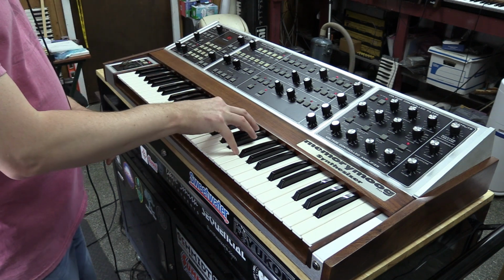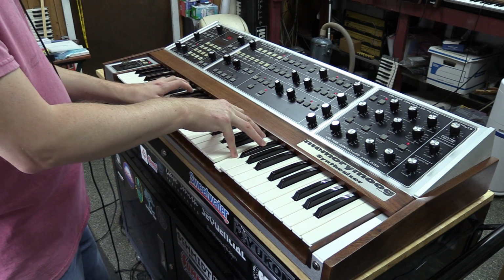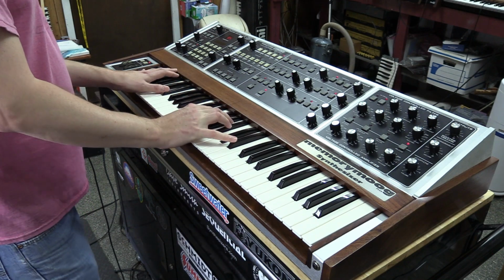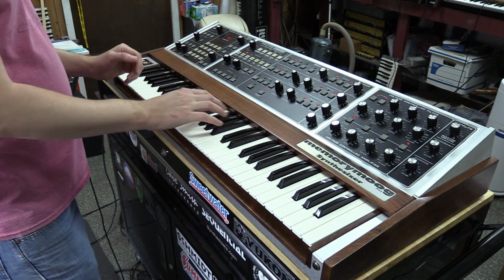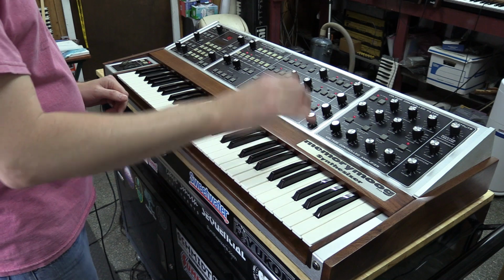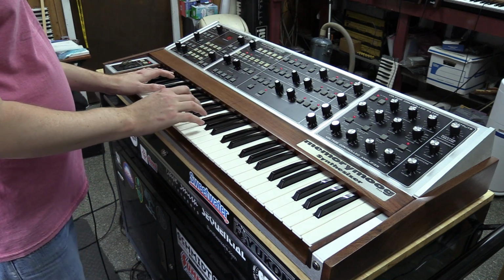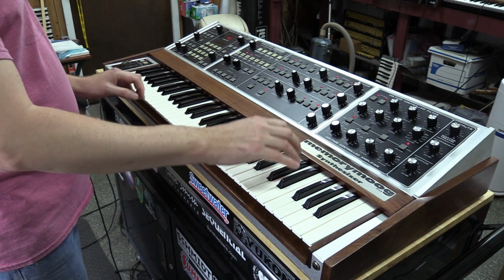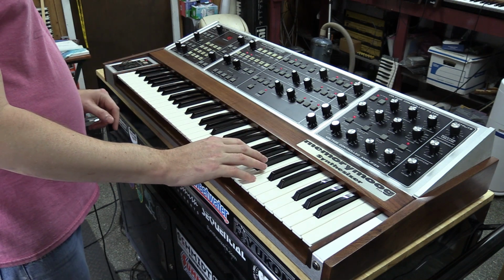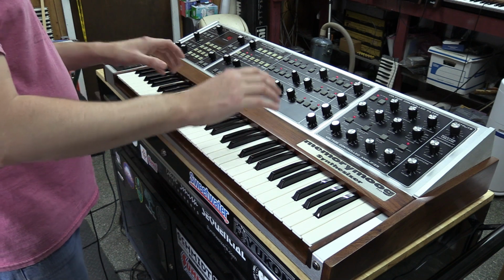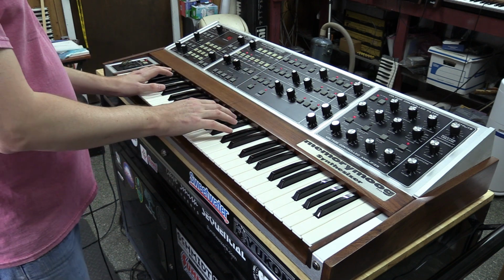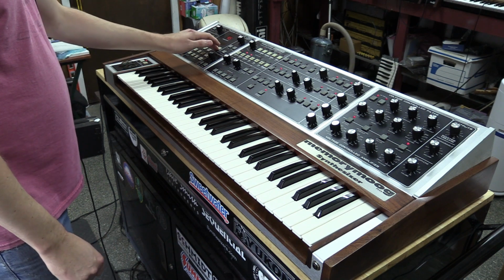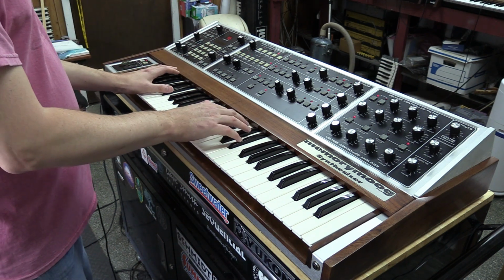It's a really fast arpeggiator. 95. We can lower the octave. Really great sounds.